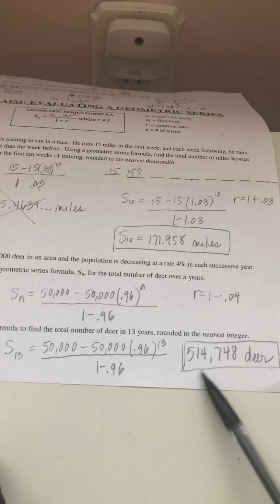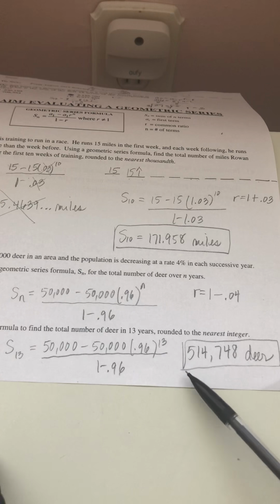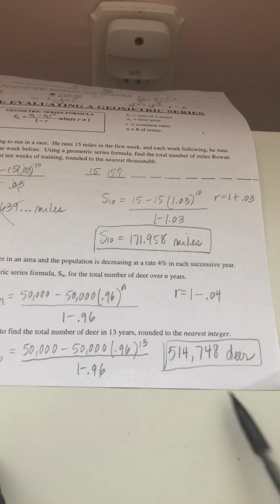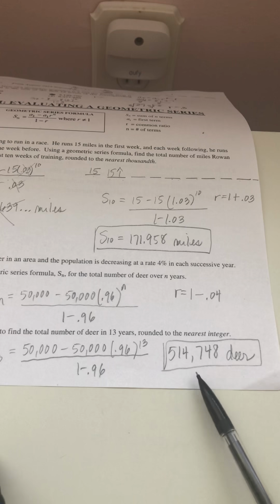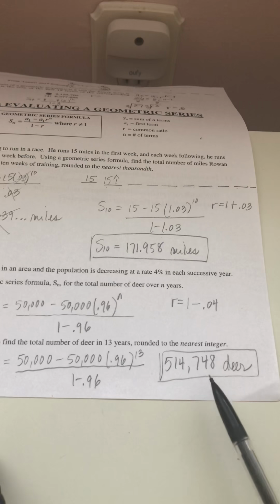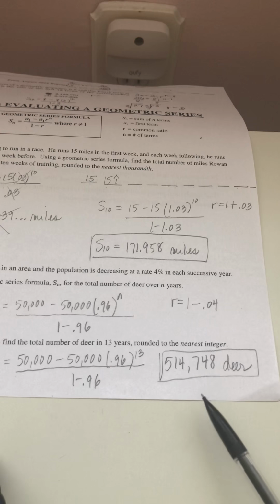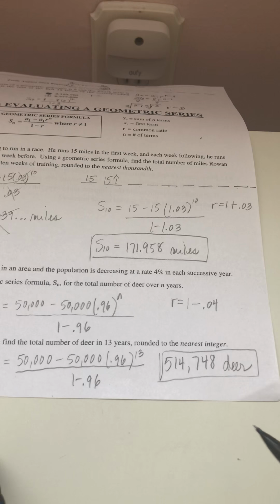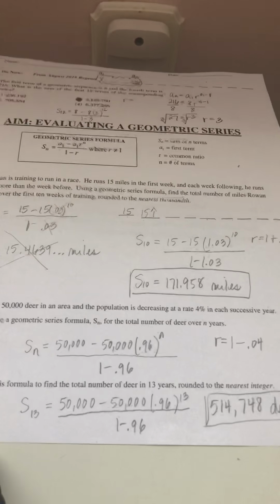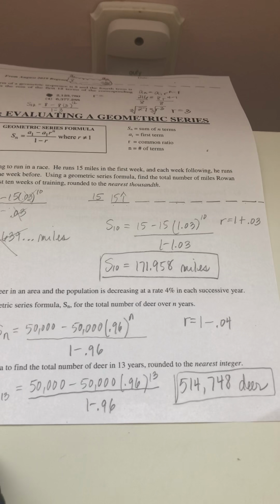So this is the summation of year 1, year 2, year 3, year 4, all the way up till you get to year 13. So it does make sense that this is a higher number. Again, because this does not represent the amount of deer in year 13. It represents the summation of deer in all of the 13 years. So I hope that helps you to better understand what these figures are really representing. And there's your model 2.